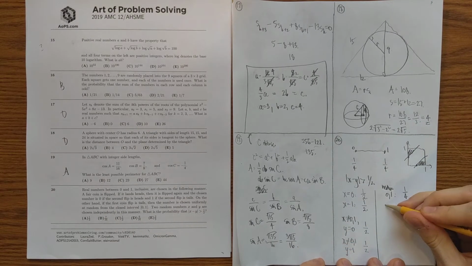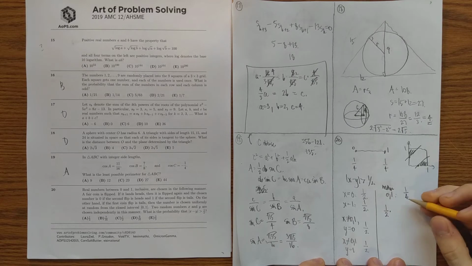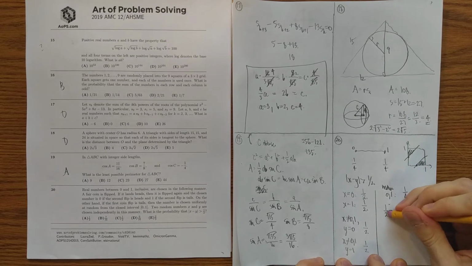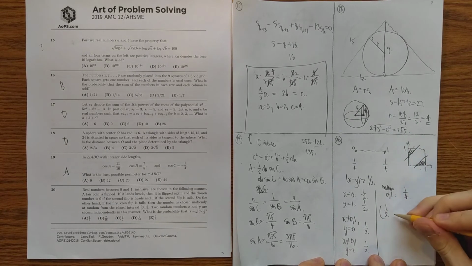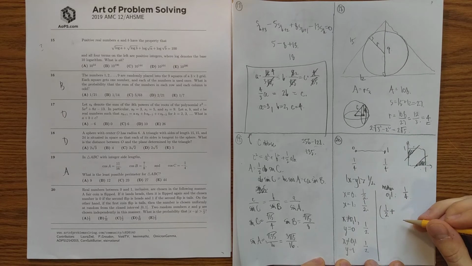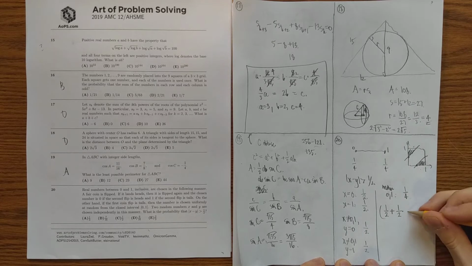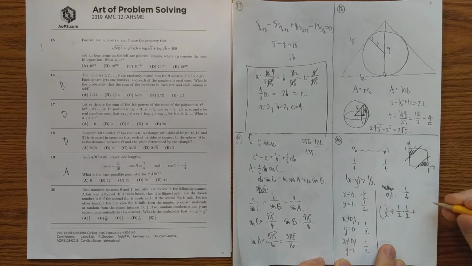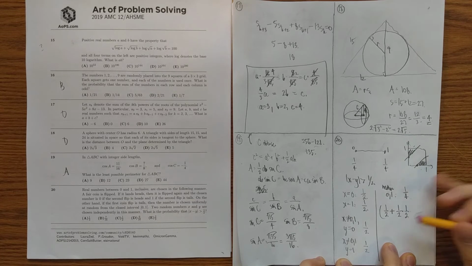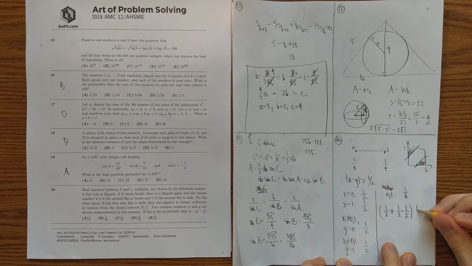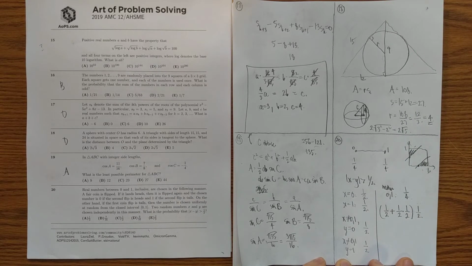So, okay, I get, all right, if x is 0 or 1, or if x is not 0 or 1, but y is 0 or 1, in both cases, I get 1/2 probability.